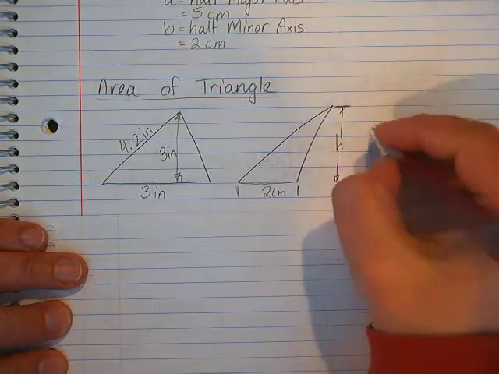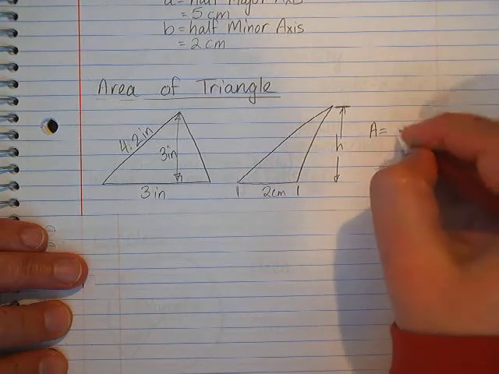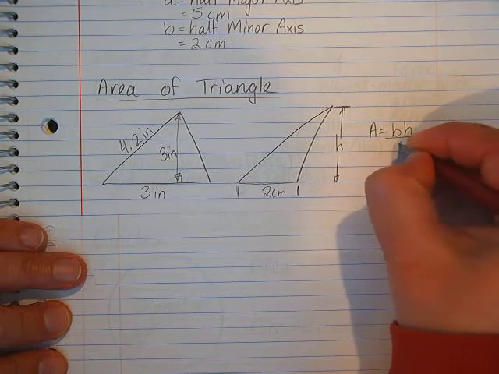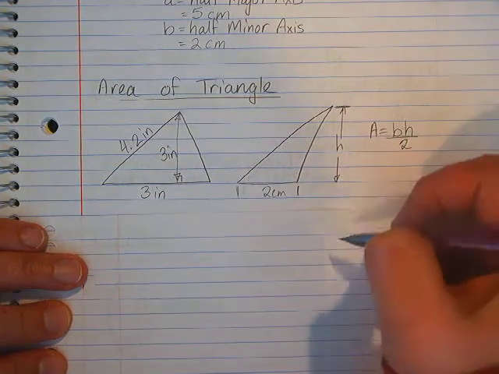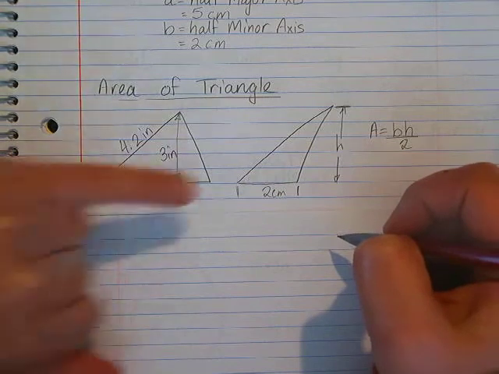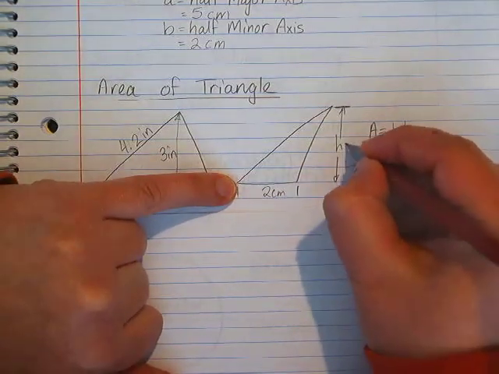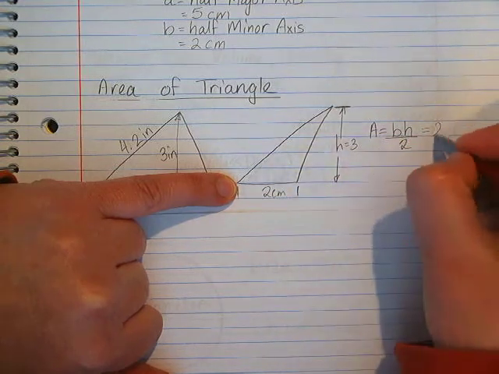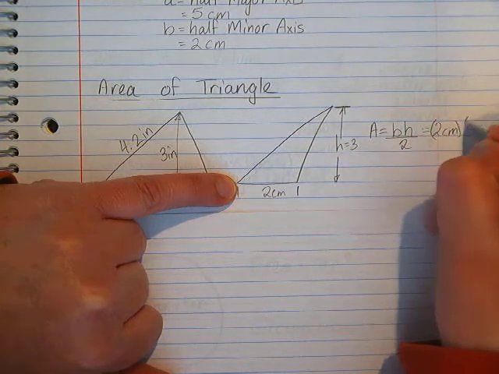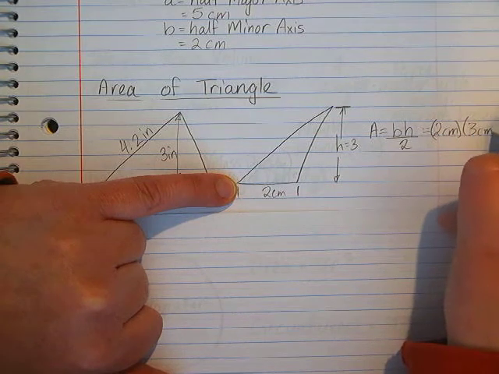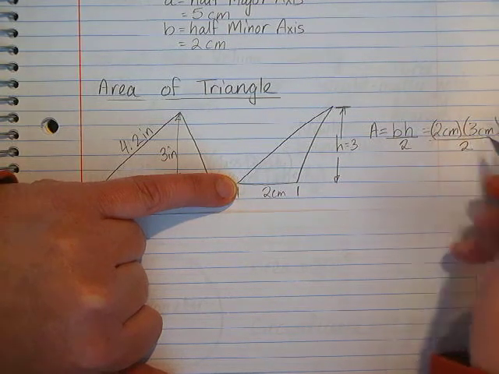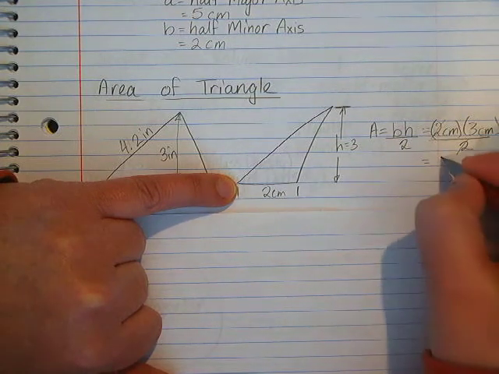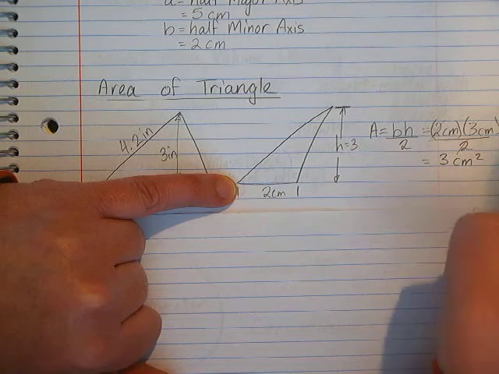So the formula for the area of a triangle is going to be 1/2 base times height. So I just like to write that as base times height over 2. So let's go with this one here. Let's say that this height was 3. Your area is just going to be 2 centimeters times 3 centimeters divided by 2. And this one's kind of cool because the 2's cancel, and you would be left with 3 centimeters squared.